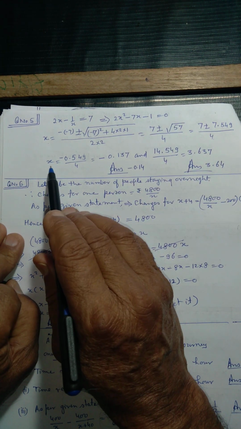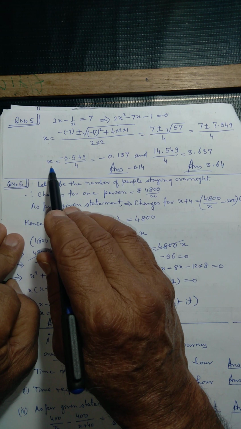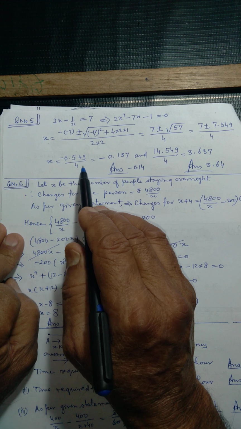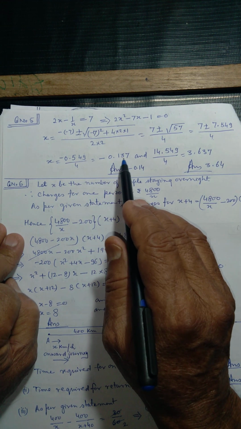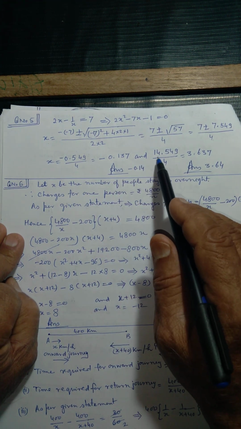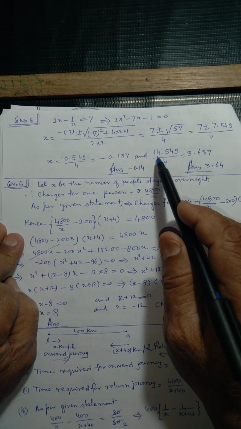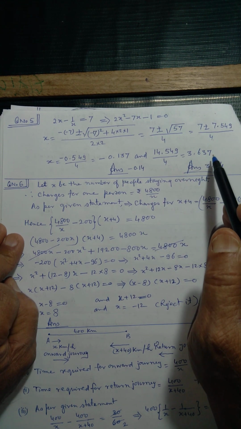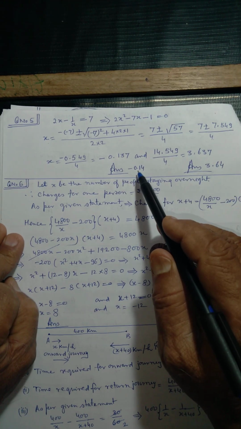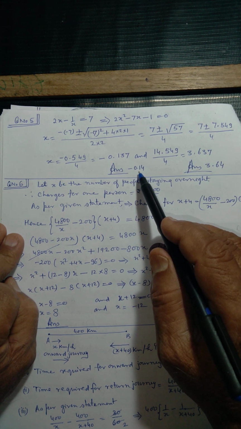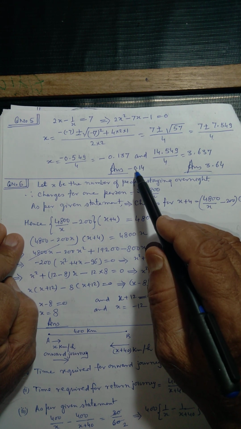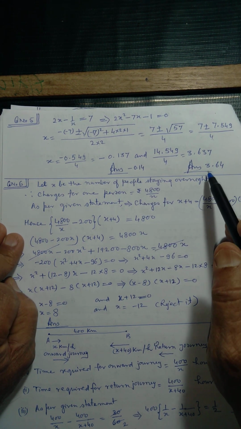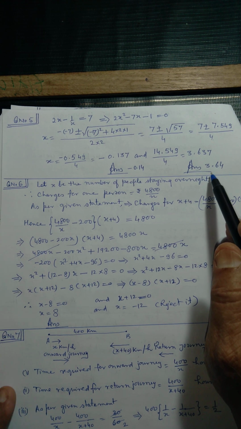You solve it. In one case it will be in minus. You see here minus 0.549 divided by 4, it will be equal to minus 0.137. And in the second case 14.549 divided by 4, it will be equal to 3.637. This can be reduced further up to 2 decimal places, that is minus 0.14 and it will be equal to 3.64. These are the two required answers of question number 5.